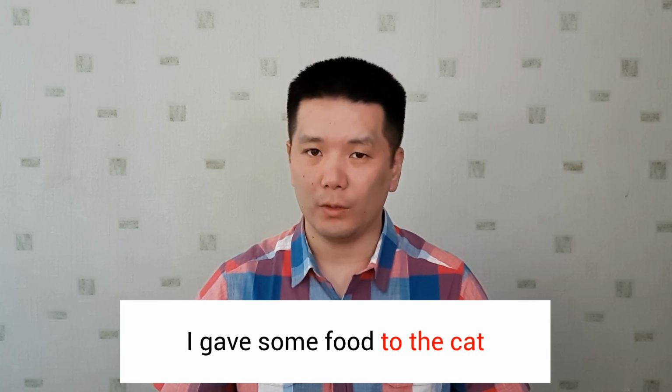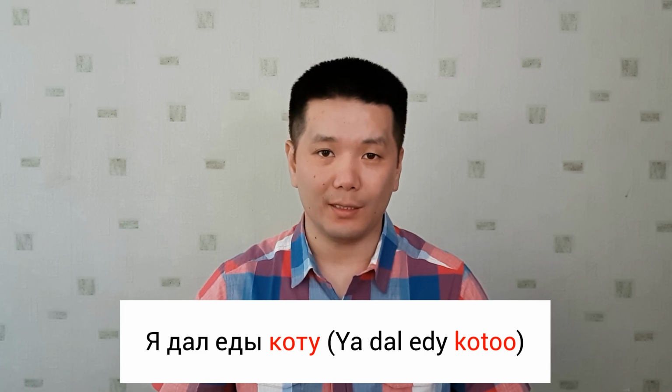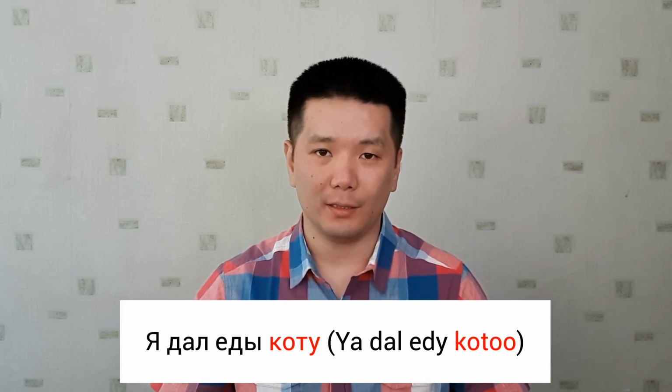Now let's look at this sentence. I gave some food to the cat. Я дал еды коту. Well, in this sentence you see that кот becomes коту, because in this sentence the cat is an indirect object, and in this case we use another case, which goes with another ending. But good news about the cases is that if you make some case mistakes, most likely it wouldn't be a big deal, you would be understood anyway.